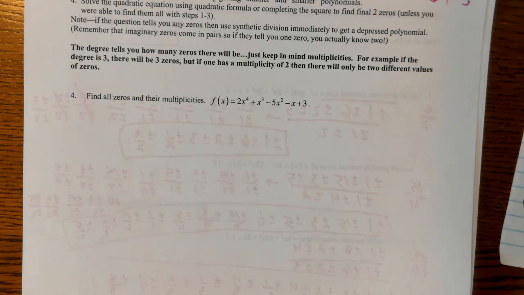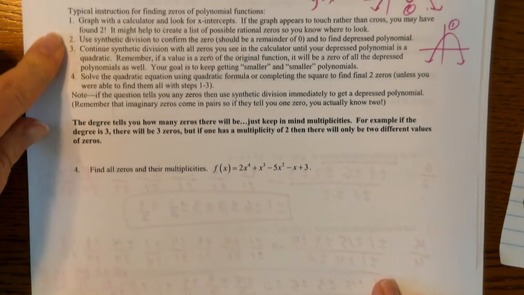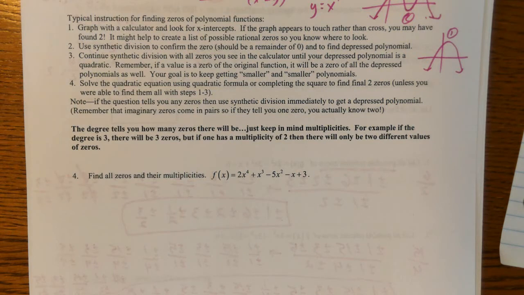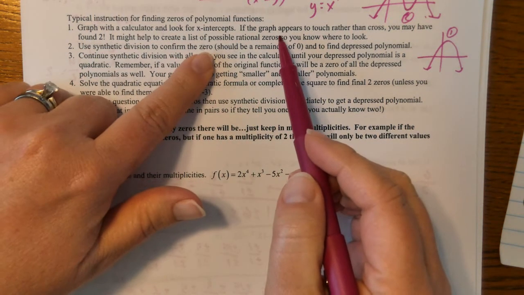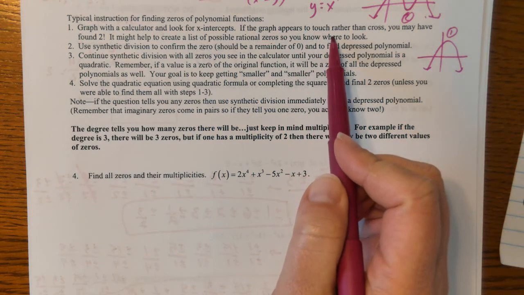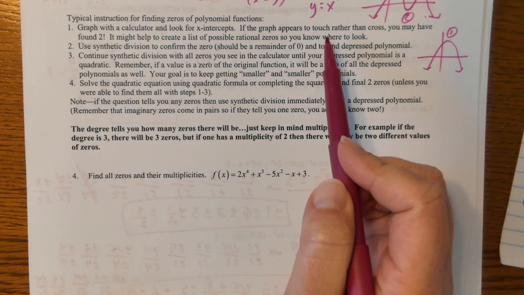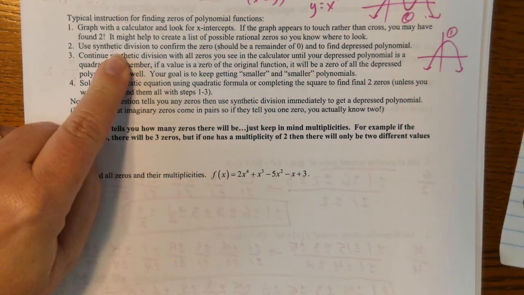However, because it is 2020, we can actually graph this in our calculator. Okay? So that's what they're suggesting we do first. They're saying, hey, you got a graphing calculator, use your technology, graph it, and look for x-intercepts. If the graph appears to touch at a certain number, good chance that that's a 0. So do synthetic division in step 2 and confirm that it's a 0.